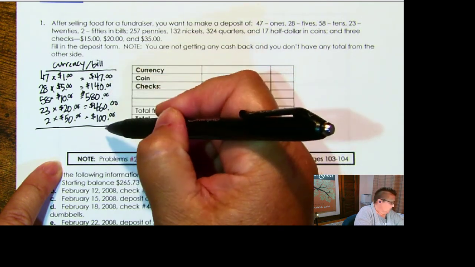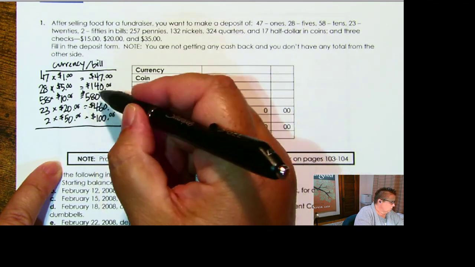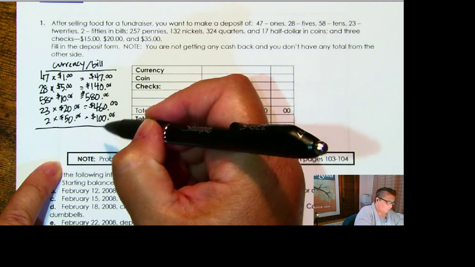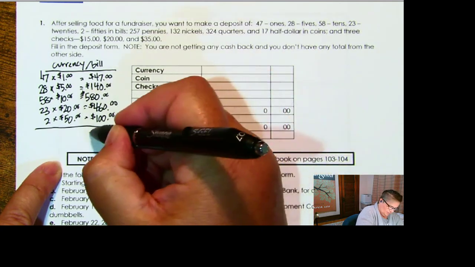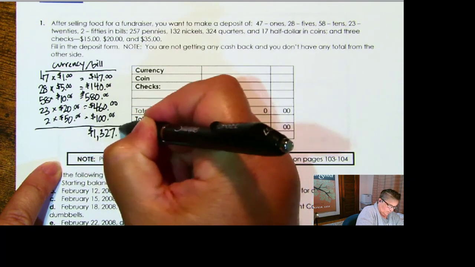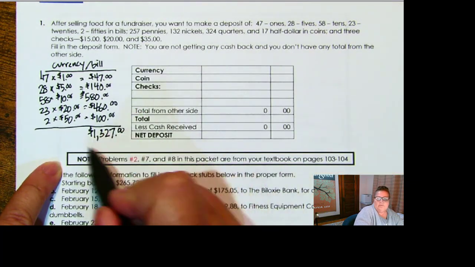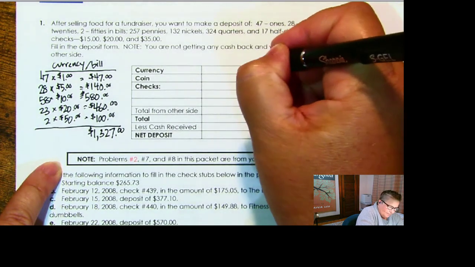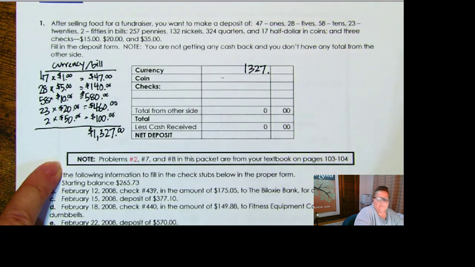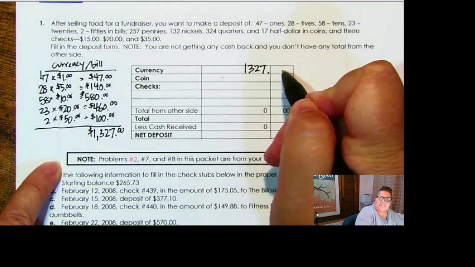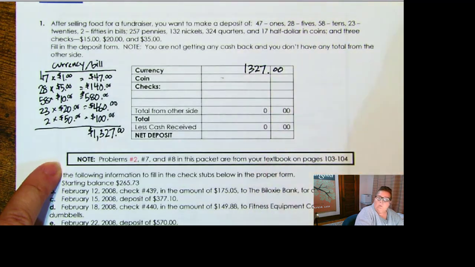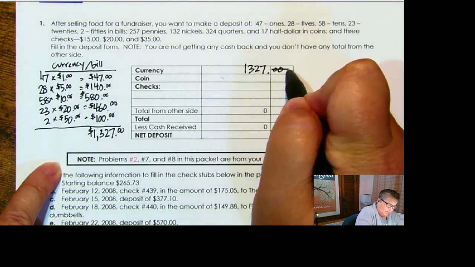When I total up the currency, I will get $1,327. So $1,327. That is the number of my bills or currency. So I'm going to put that here in the list under currency. I am not going to leave this side blank. I am either going to put in a 0, 0, or I could fill it in with a straight line.